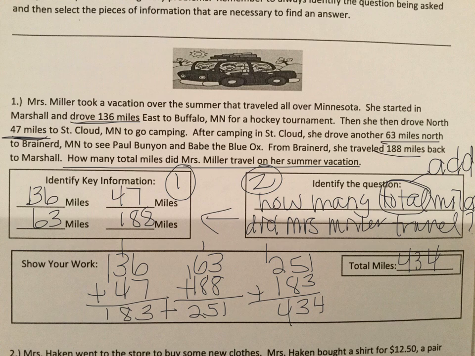Okay, but at the end, I want to write a sentence that completes my question. So the question is, how many total miles did Mrs. Miller travel on her summer vacation? So I can just write Mrs. Miller traveled a total of 434 miles.